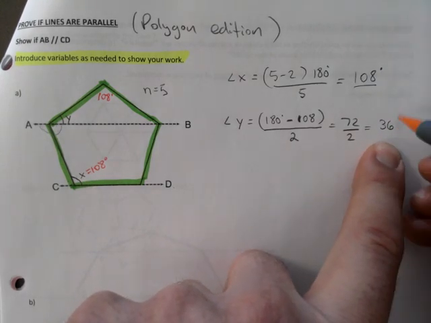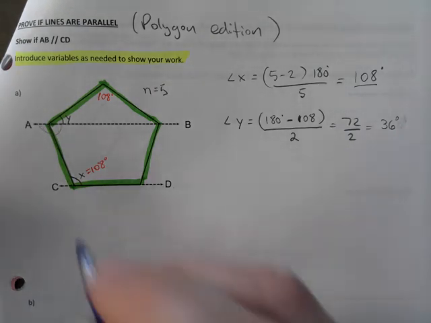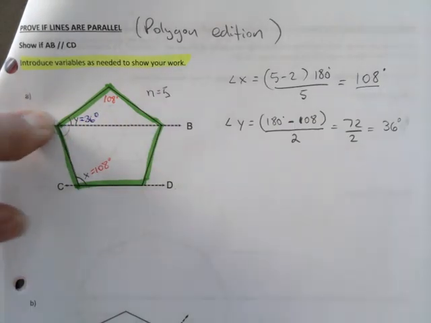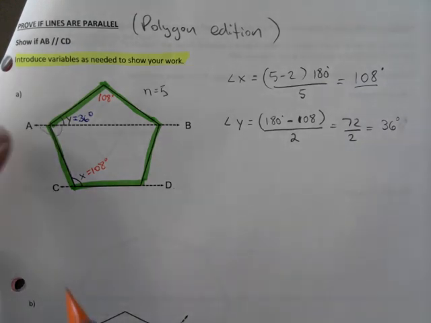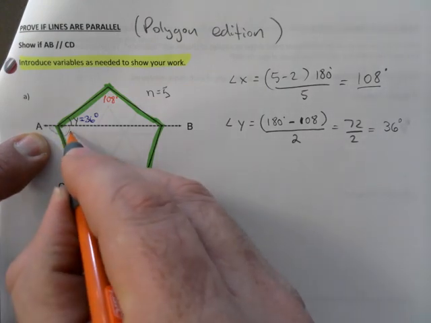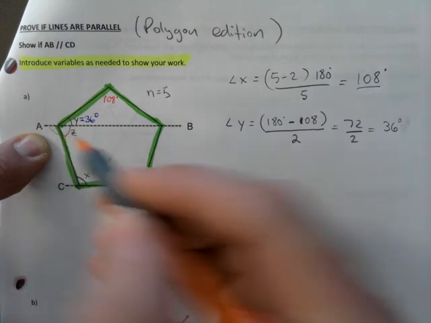Not quite. 36. Let's write that in, shall we? We're so close, but not quite. My approach is going to be, I'm going to figure out this angle right there. I'm going to figure out Z.